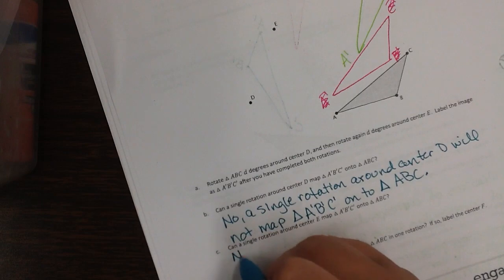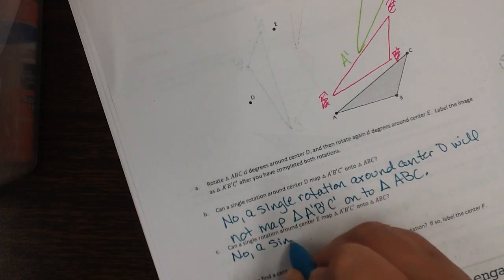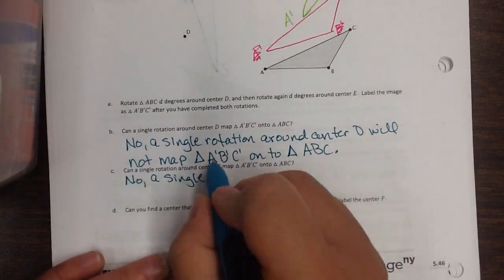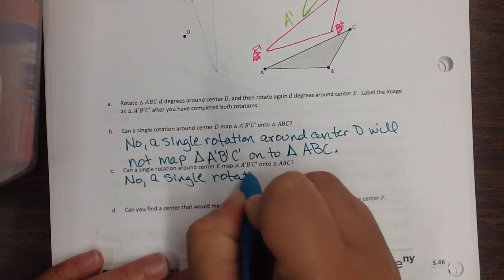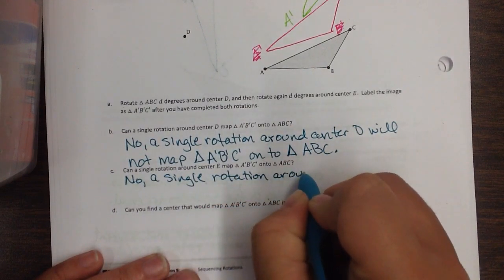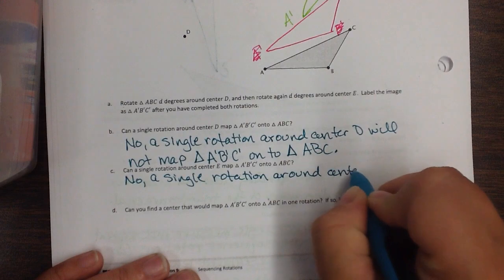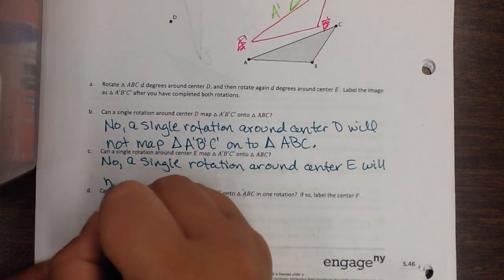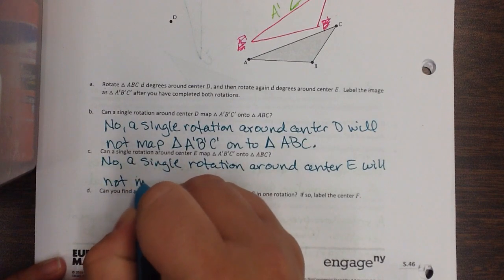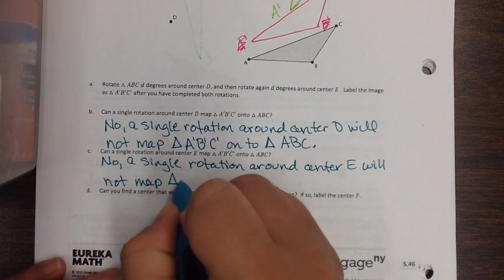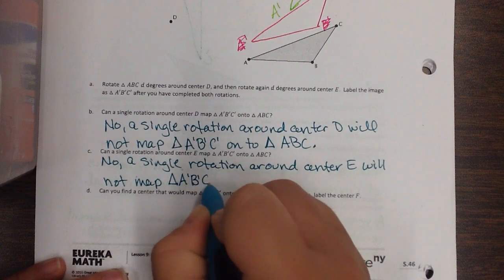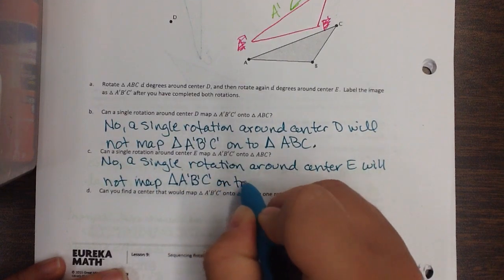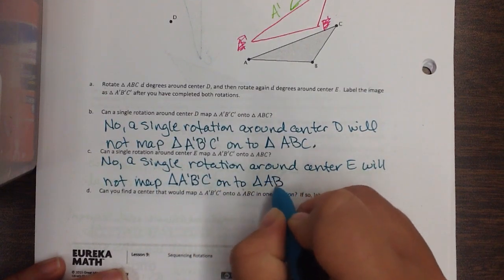So, no, a single rotation around center E will not map triangle A prime, B prime, C prime onto triangle A, B, C.